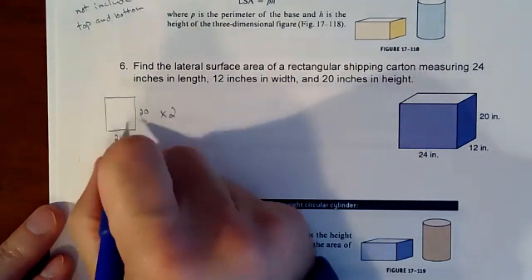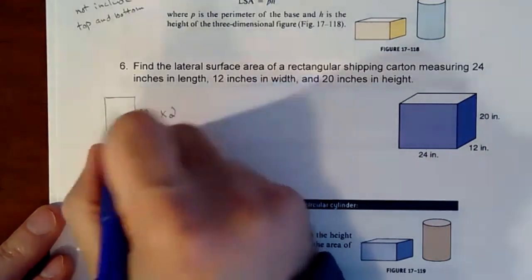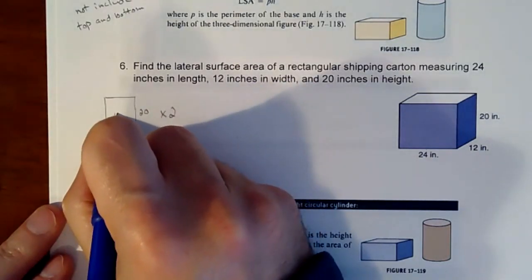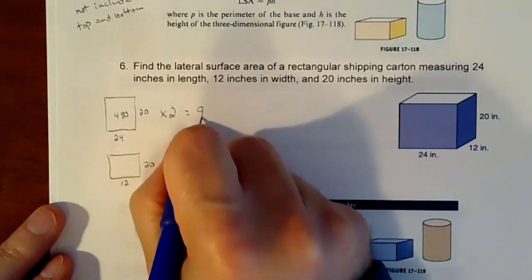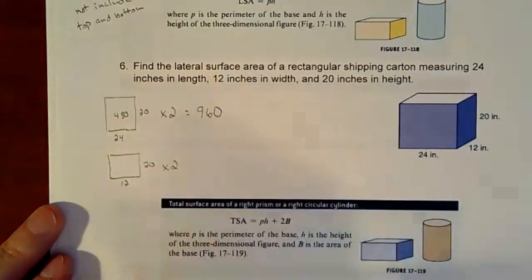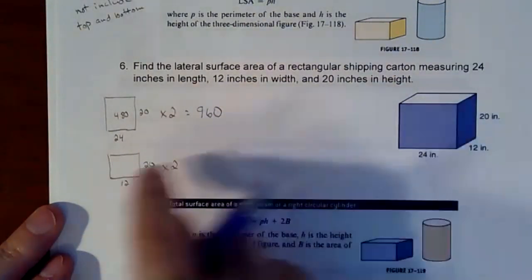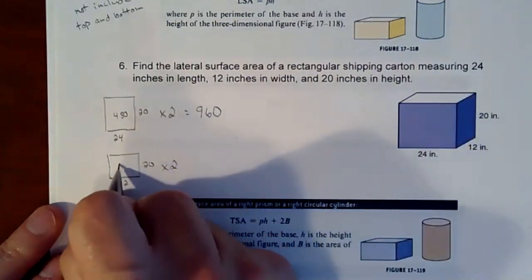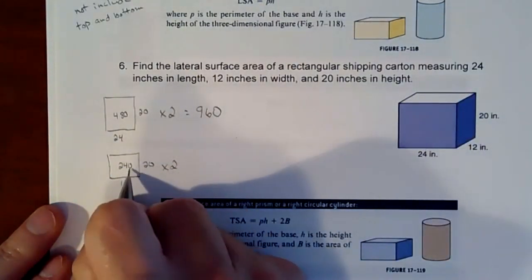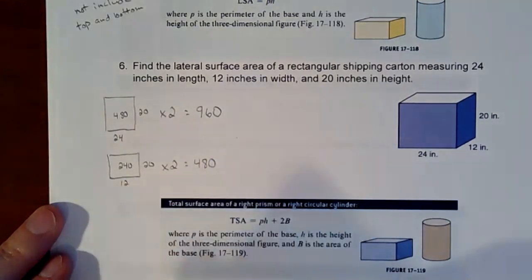The area of a rectangle is length times width. So 20 times 24 is 480, and I have 2 of them, so that makes 960 if I double that. So 960 for the front and the back together. Then the sides are 12 by 20, which is 240. 2 of them is 480.